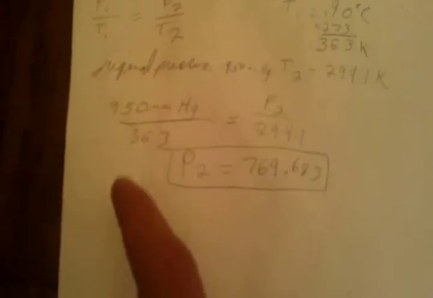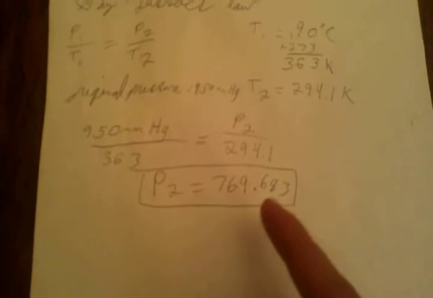The original pressure was about 950 millimeters of mercury, and so we put that over the original temperature, 363, equals pressure 2 over 294.1. And we calculate that pressure 2 equals 769.683, so the pressure inside the bottle decreased when the temperature decreased, causing the egg to suck into the bottle.